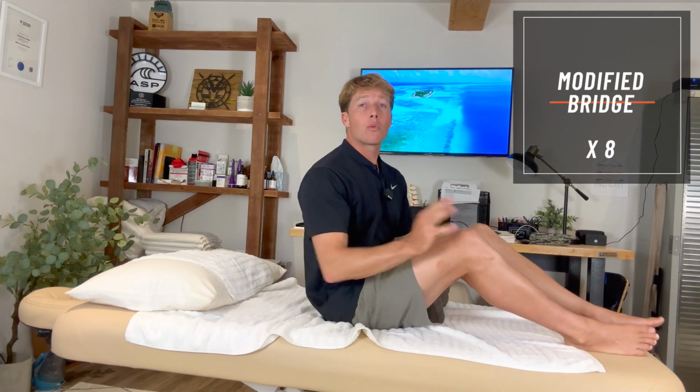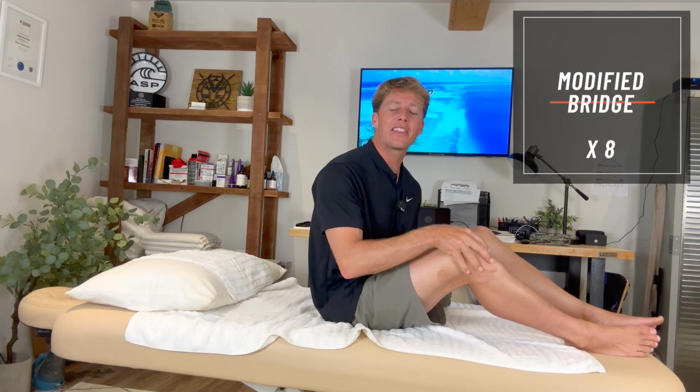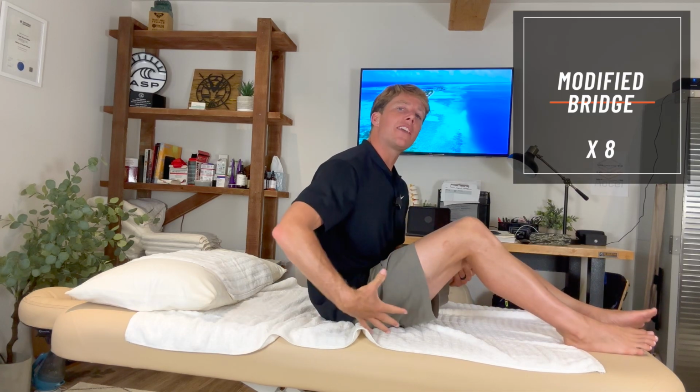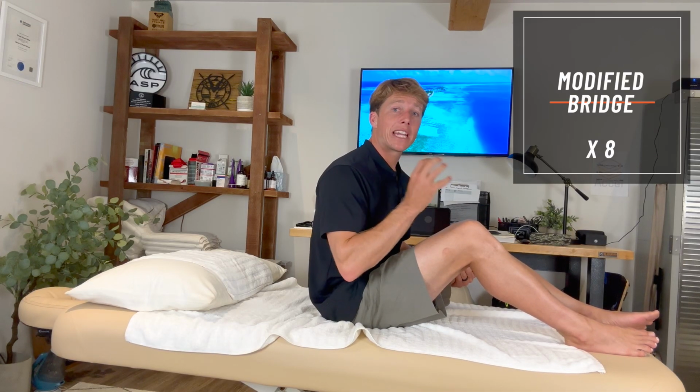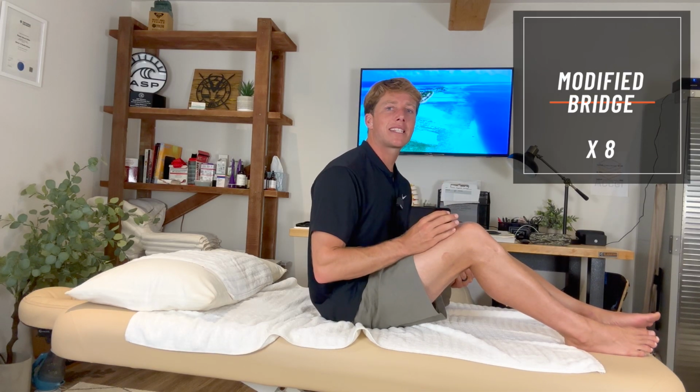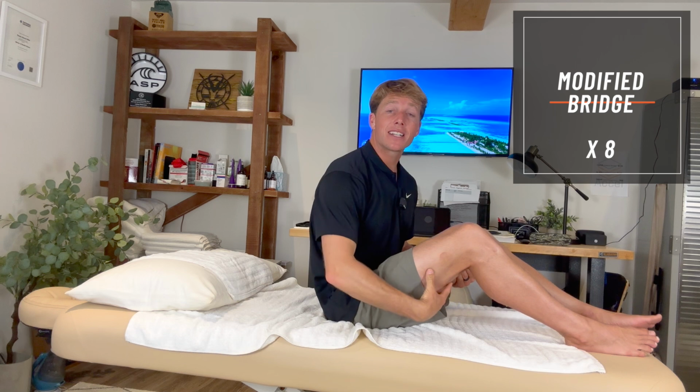Okay guys, so for the next one, we are going to go into what we call a modified bridge. Now with this one, if you're a runner and you've got back into running, things feel tight and you're starting to get that knee pain, maybe your posterior chain, which your glutes and hamstrings are part of, aren't firing enough. And it's one of the most common things I see with an anterior pelvic tilt. People come in, they're tilted forward, they're quad dominant, their back doesn't fire as much.